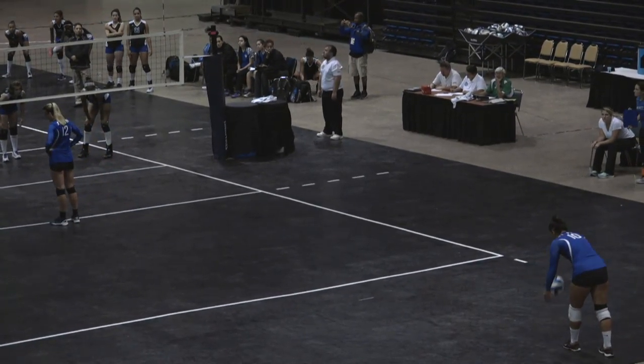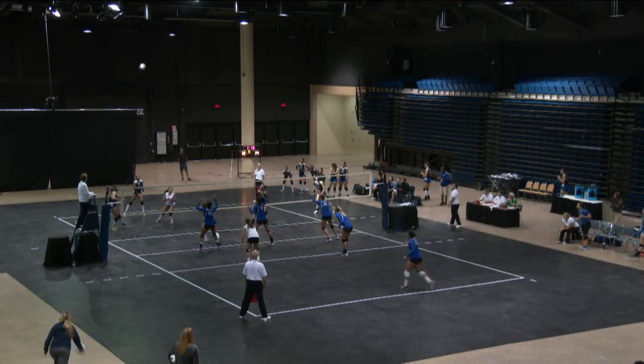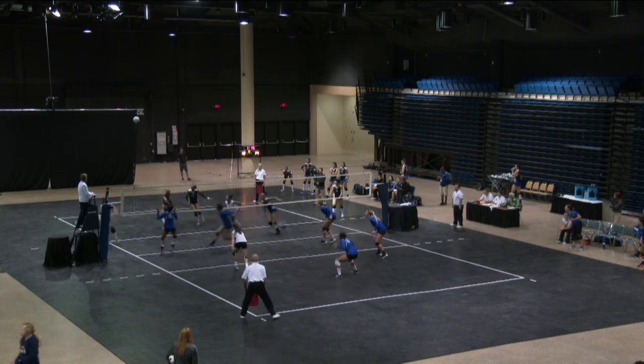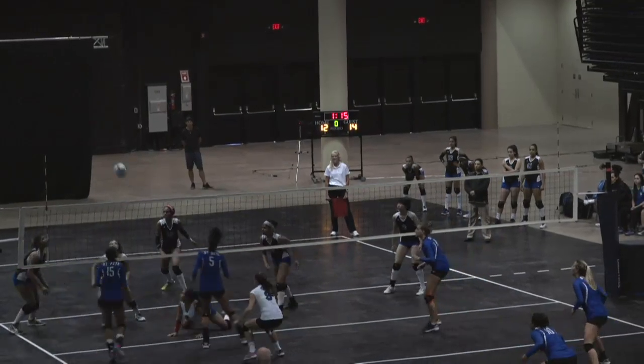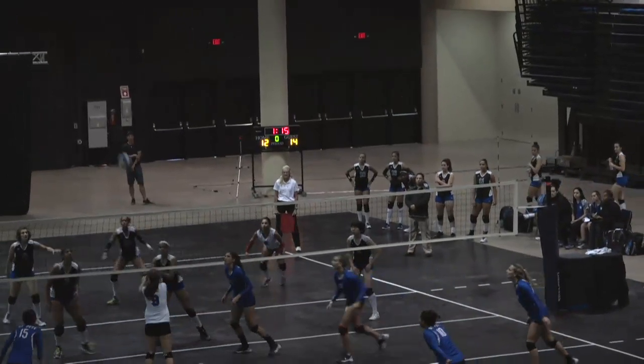I'll tell you what, Chris, Filippo sure got up there with that vertical jump. Yeah, you and I were talking on the way here. She has a great vertical. She can really get up there. And that ball stays on the net and falls back over to the Miami-Dade side, and it's kept up.